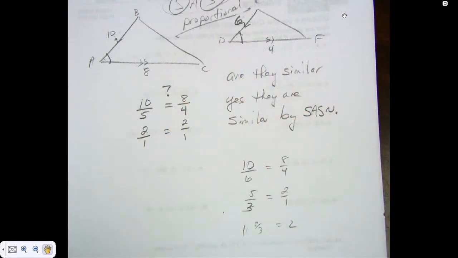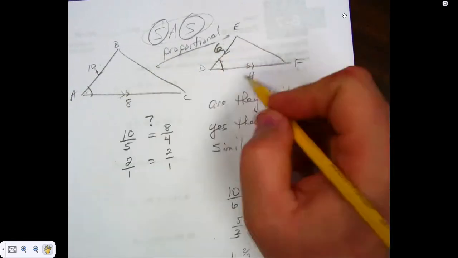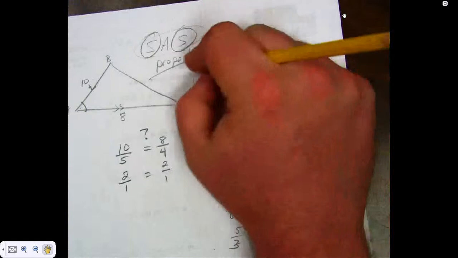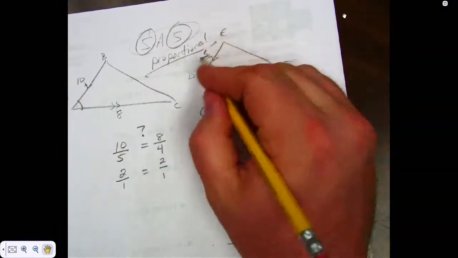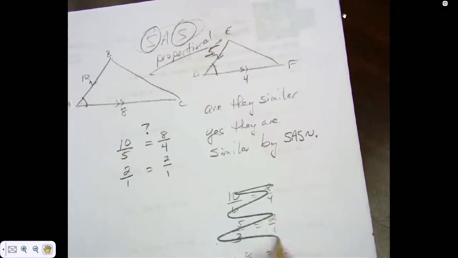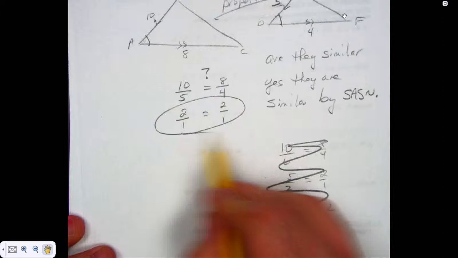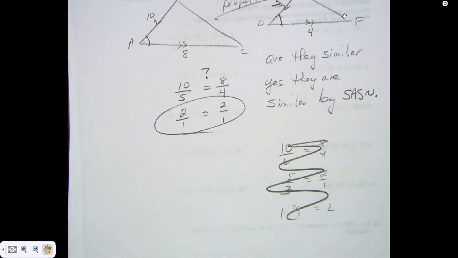If they're proportional, those ratios are all the same. The ratio of this side over its corresponding side is the same as the ratio of the other corresponding sides. Okay? But it wasn't 6. I made it what? 5. So in that case, they were what? Proportional. So by side angle side similarity, they were proportional.